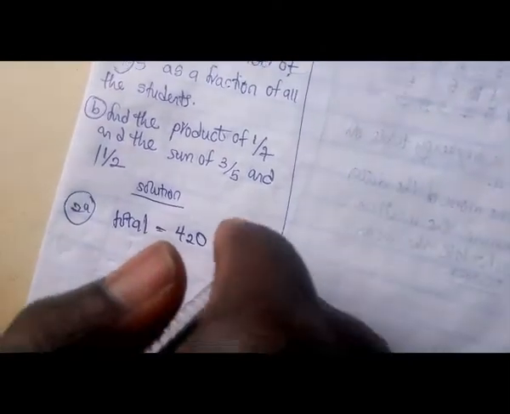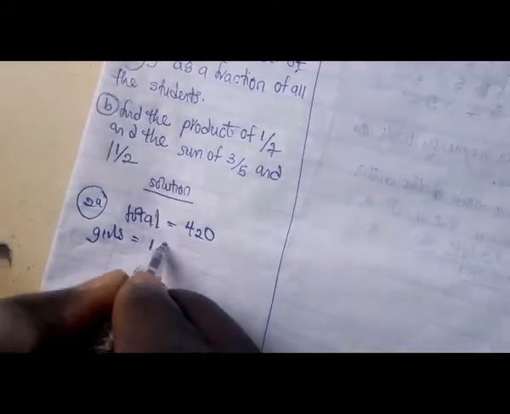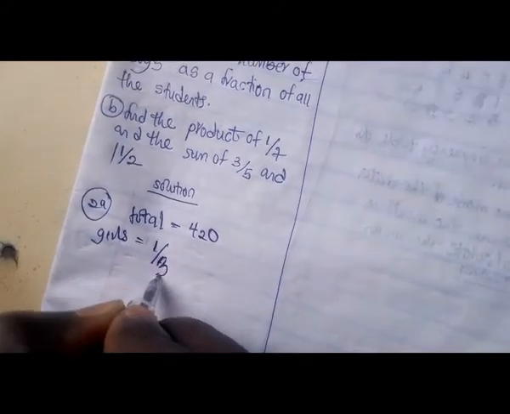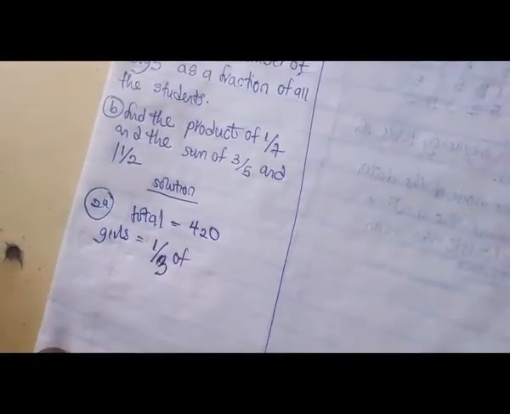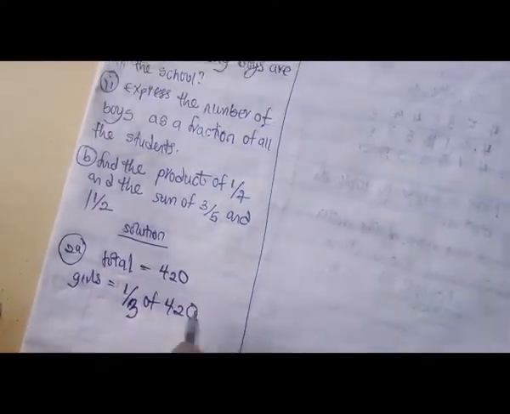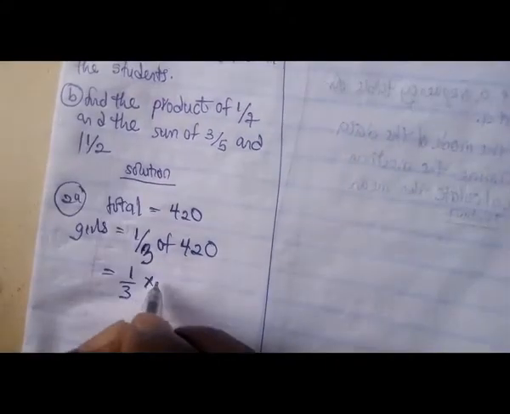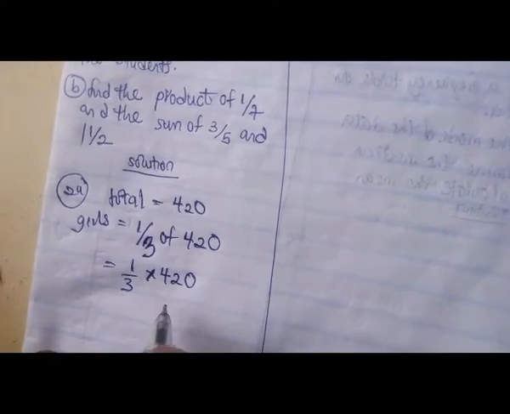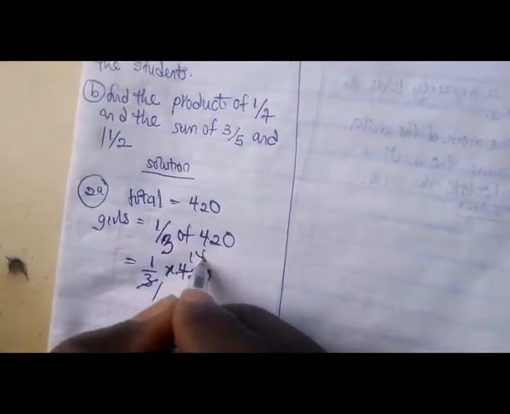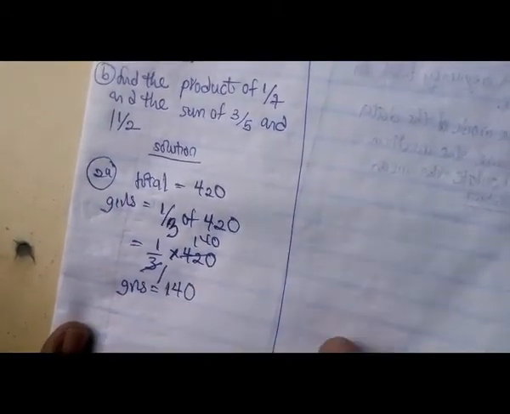420. The number of girls is 1/3 of the population. You understand? That is 1/3 times 420. So 3 into 420 is 140. So the total number of girls is 140.